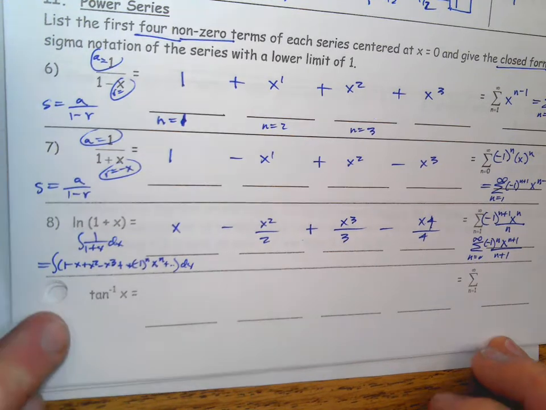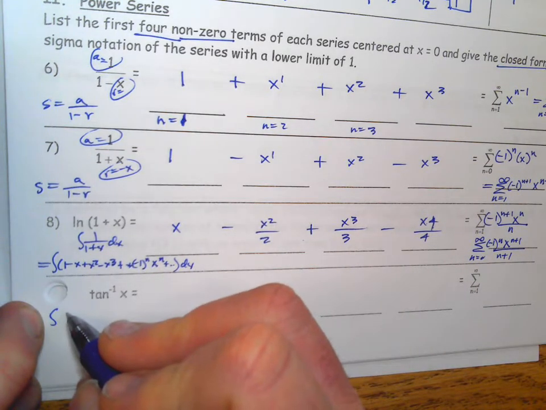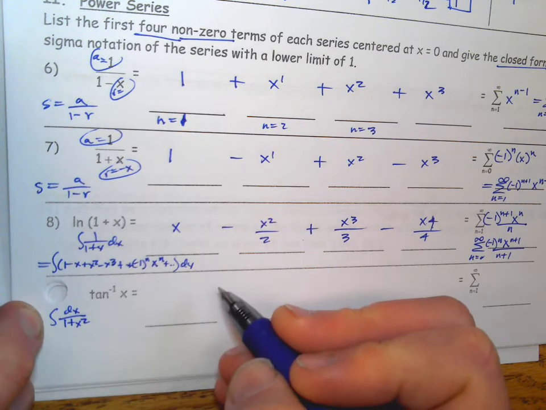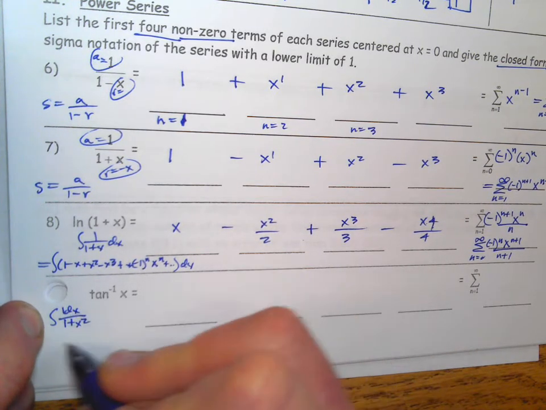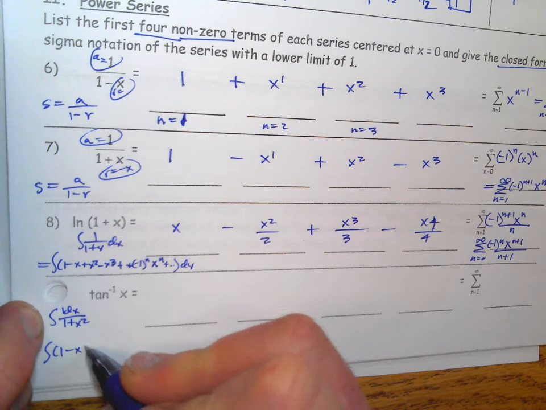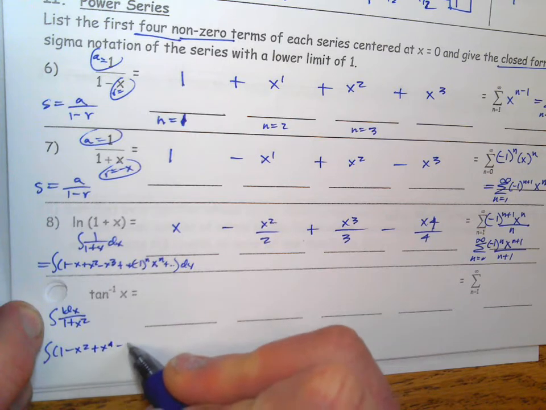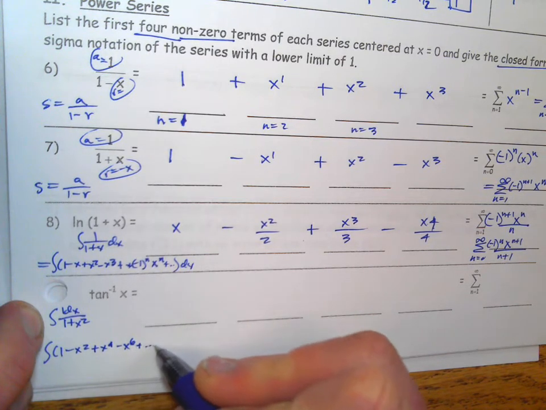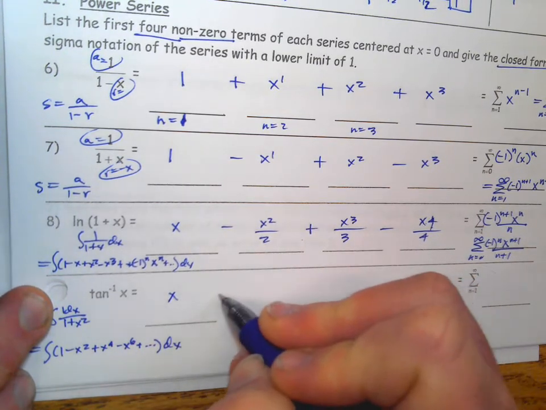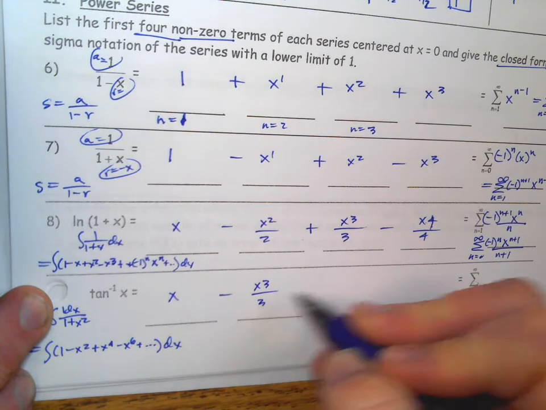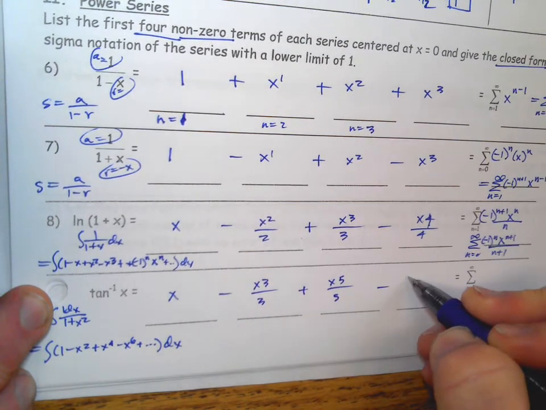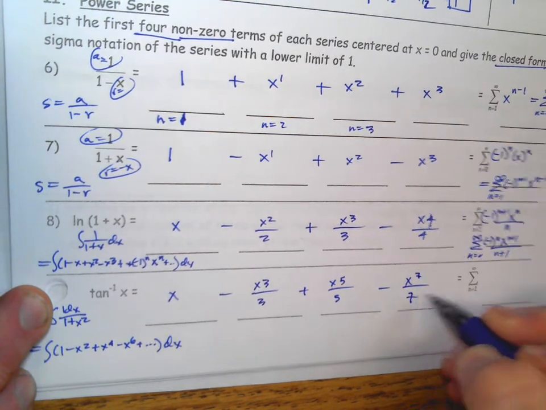Okay, inverse tangent. I'm like, oh, well, that comes from 1 over 1 plus x squared. So, in that series, starts at 1, and then negative x squared plus x to the 4th minus x to the 6th. So the antiderivative, if we integrate this, is going to be x minus x cubed over 3 plus x to the 5th over 5 minus x to the 7th over 7. So first 4 non-zero terms.